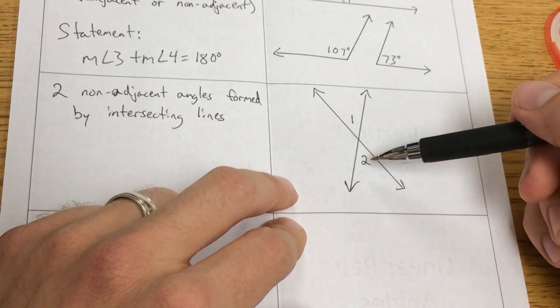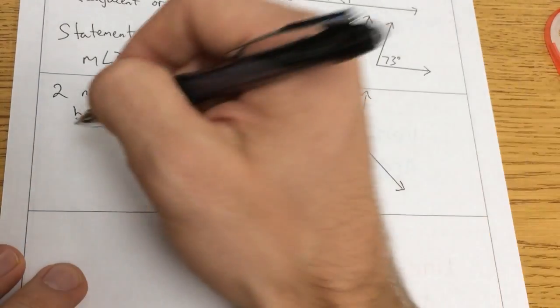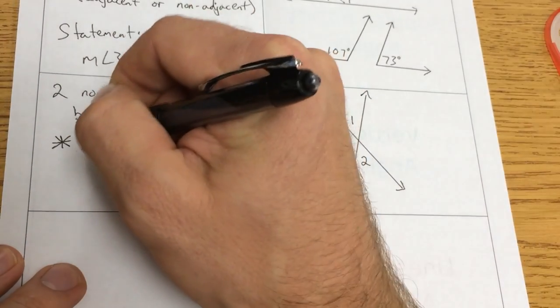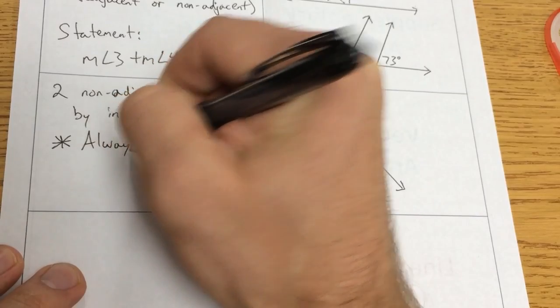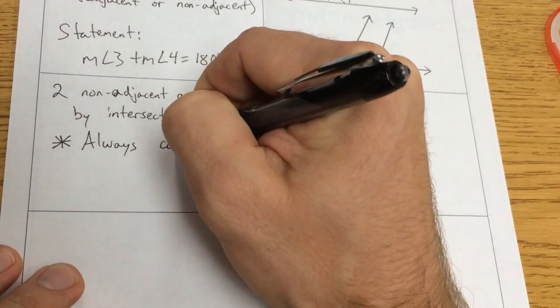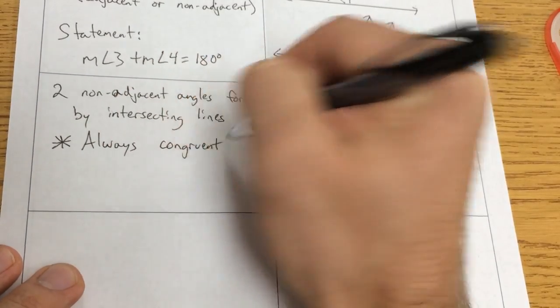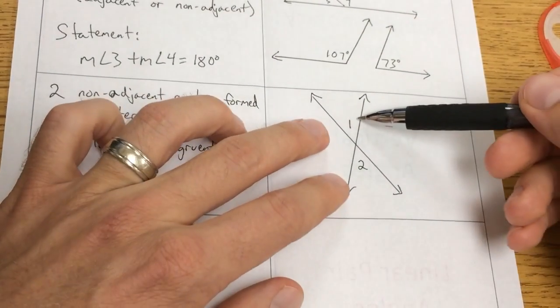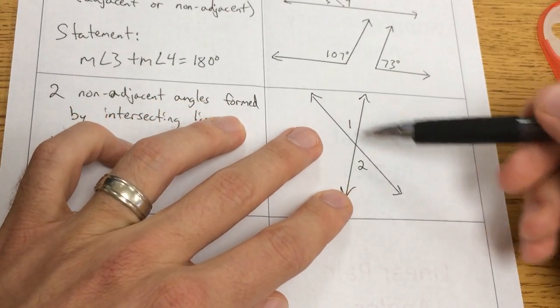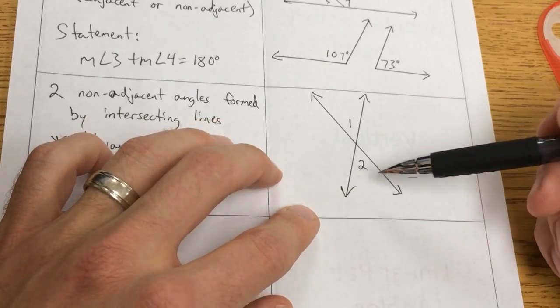It just so happens that with vertical angles, they are always congruent. And I'll put a star here. This is important. Vertical angles are always congruent. Congruent means the same. So we could fold these on top of each other and realize that angle 1 and angle 2 will become the exact same angle.